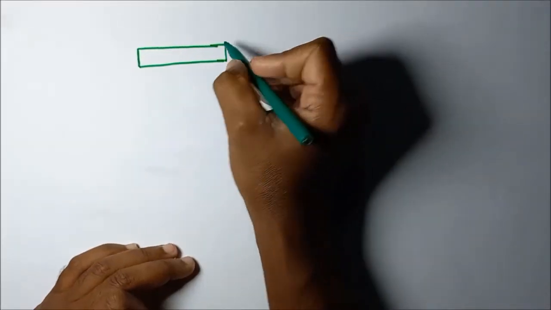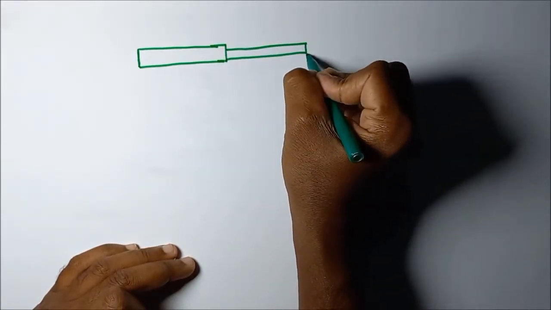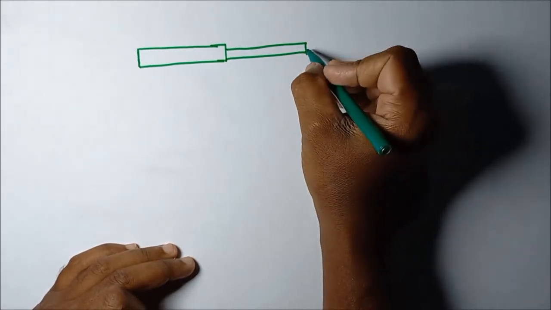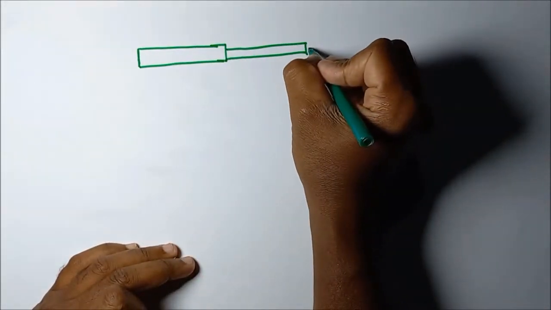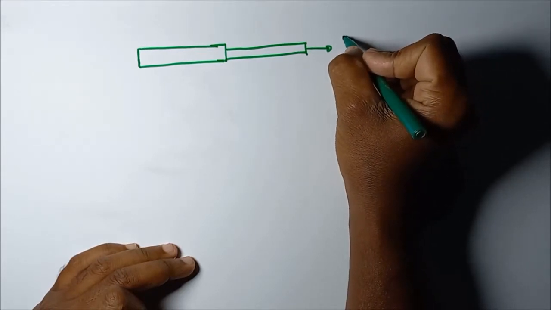Let's take different cross sections, and it is subjected to different forces.